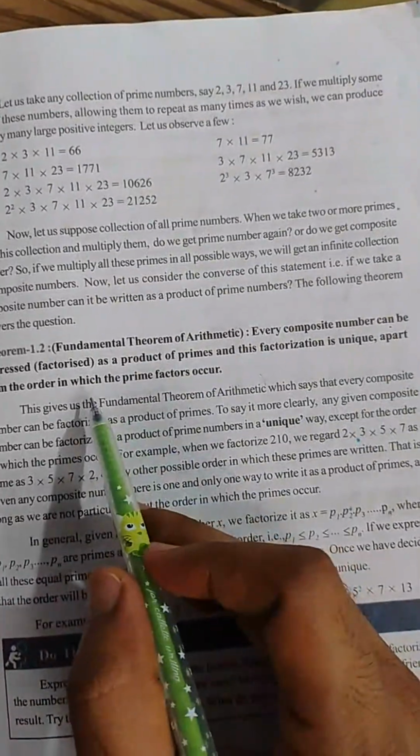Now next, it is a division algorithm. The first theorem is the division algorithm only. Next, the fundamental theorem. Theorem 2 says that every composite number can be expressed as a product of prime factorization.